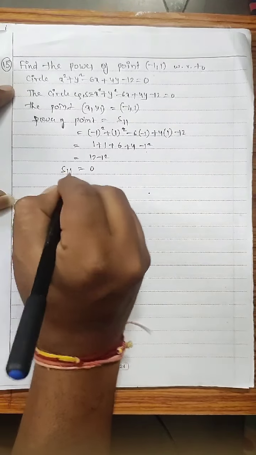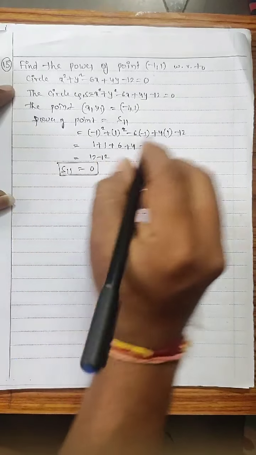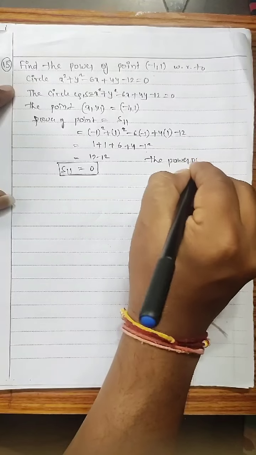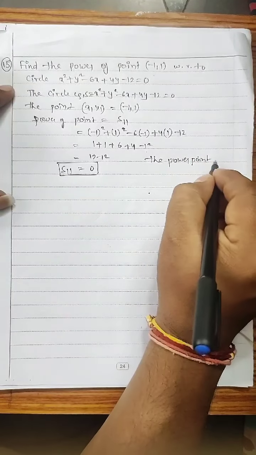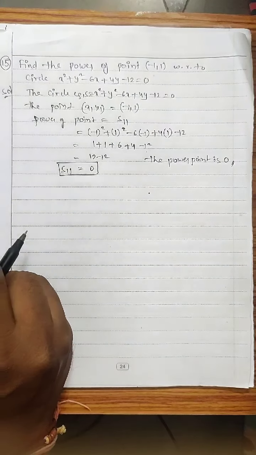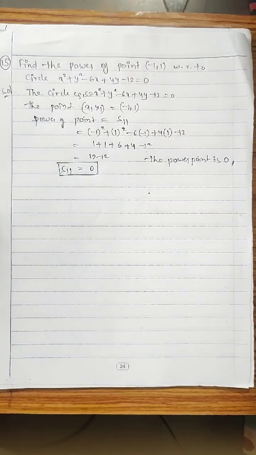Therefore S11 is equal to 0. Therefore the power of the point is 0. So in this way we can find the power of a point.